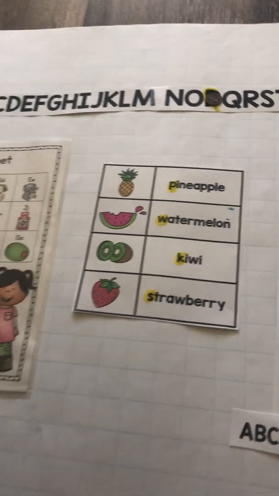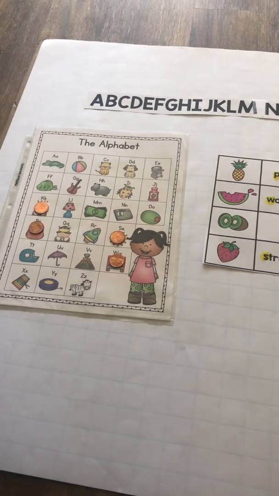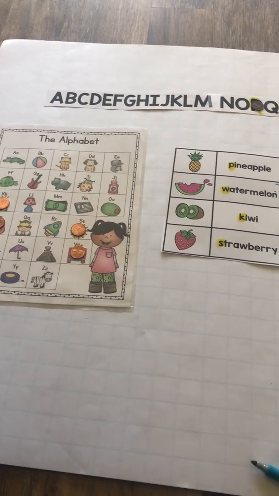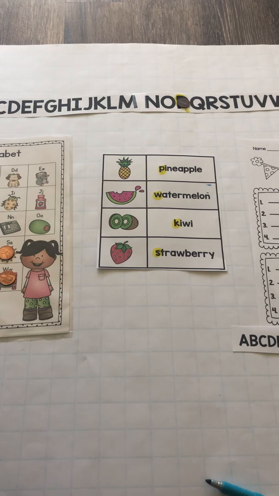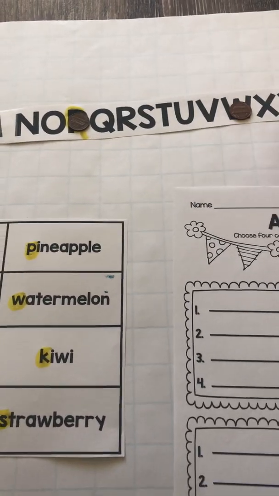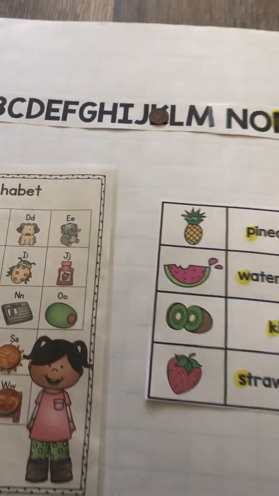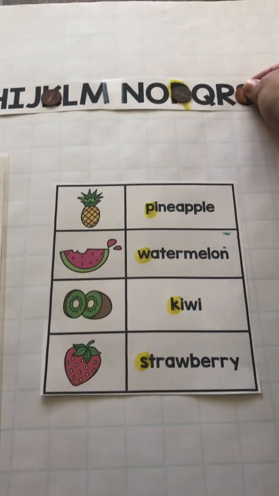You can use anything though, you know, maybe your favorite little toy, a piece of pasta, anything like that. Okay, so P for pineapple, W for watermelon, K for kiwi, and S for strawberry.